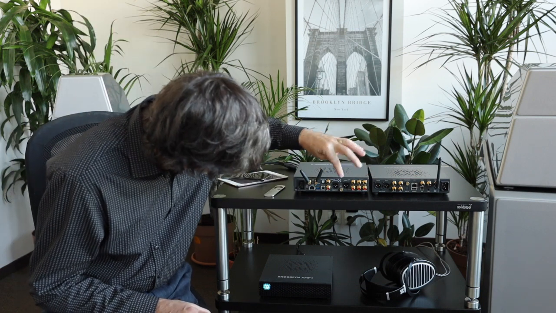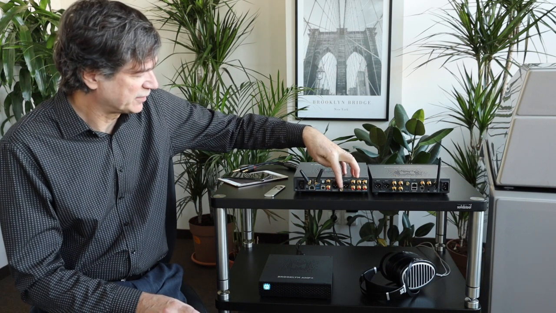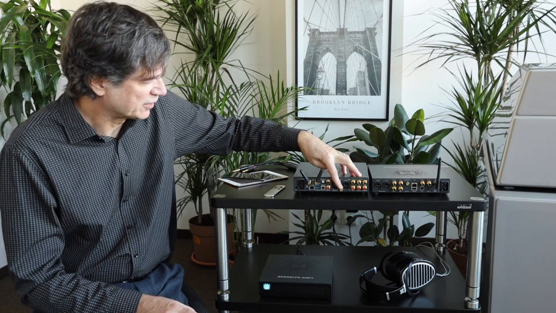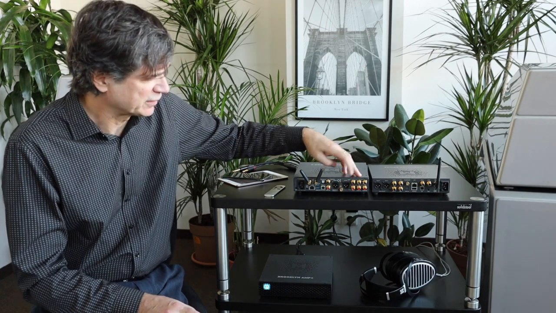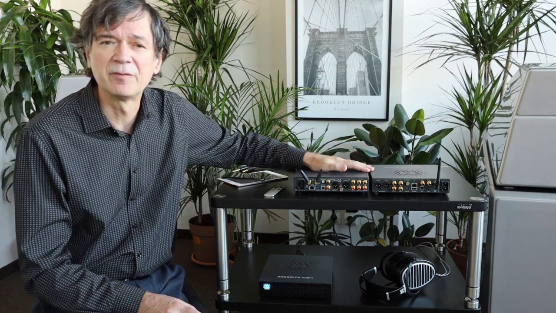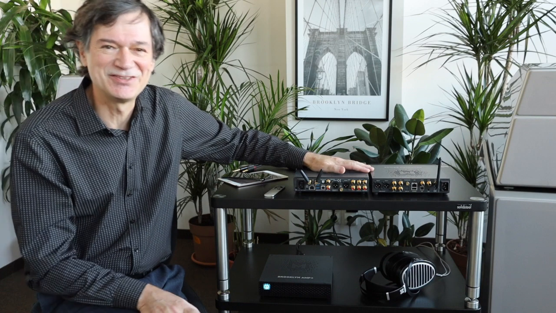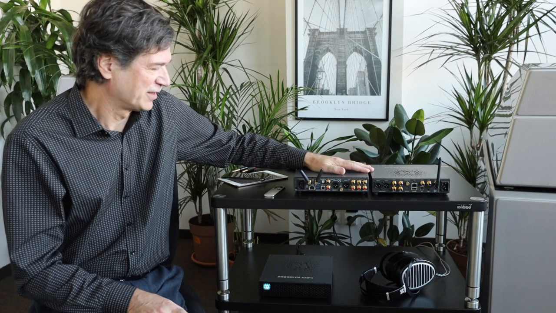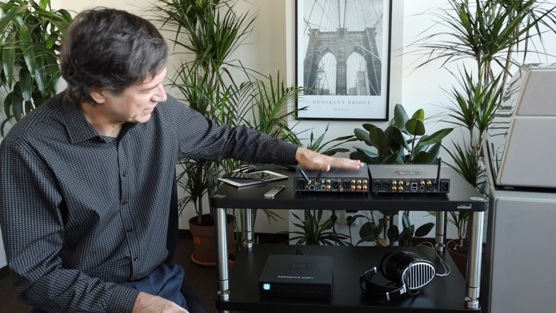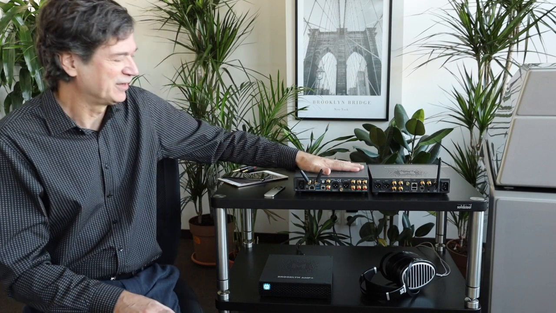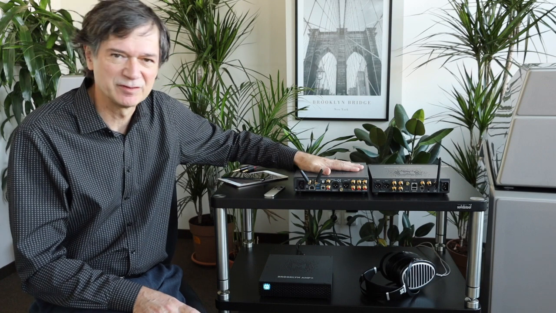You have here a post for the ground for your phono player. If you want to connect that, the phono amplifier inside is very decent. It will work with a moving coil as well as moving magnet. So this box has essentially everything you may want in a modern preamplifier.